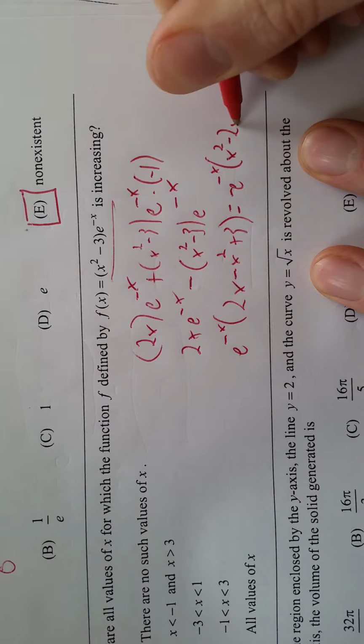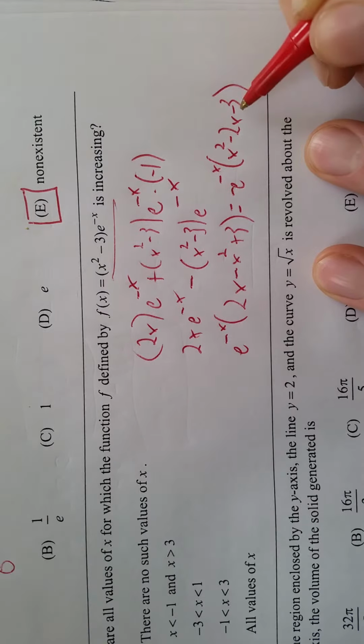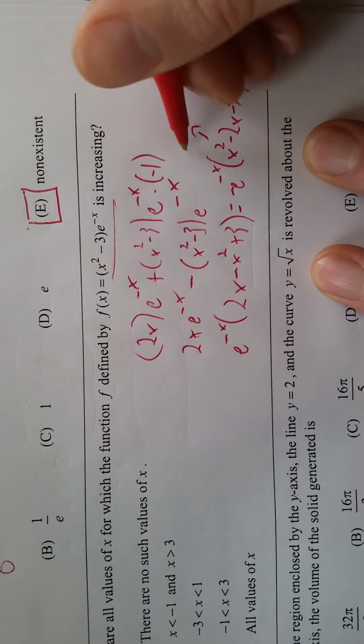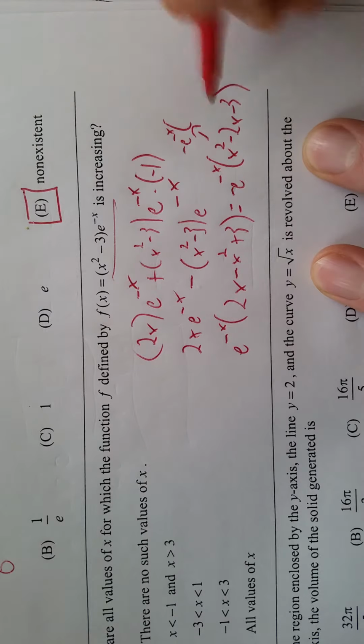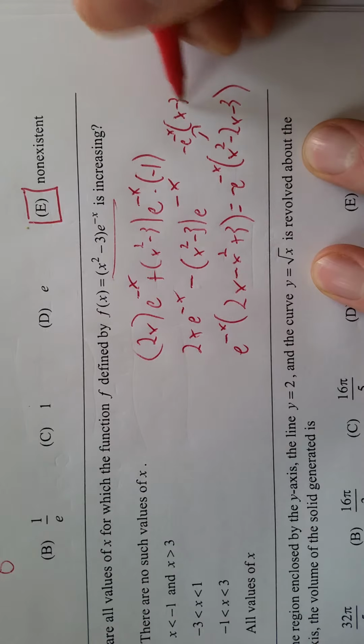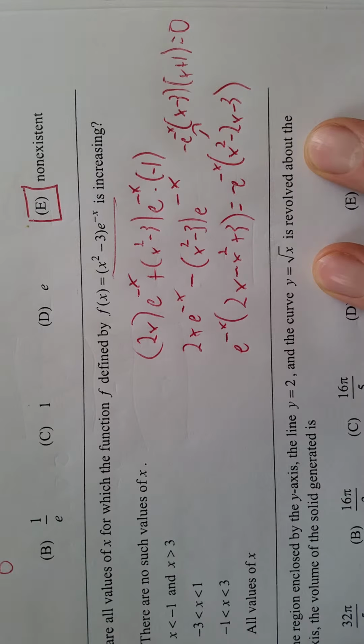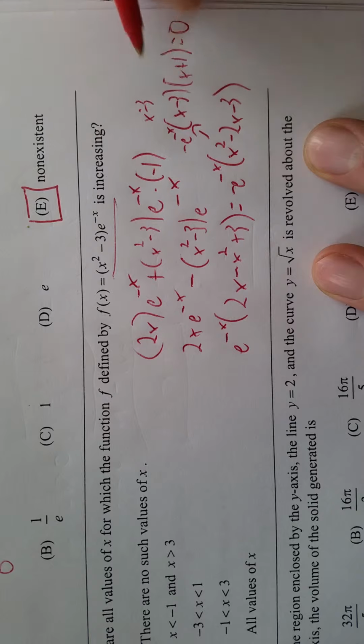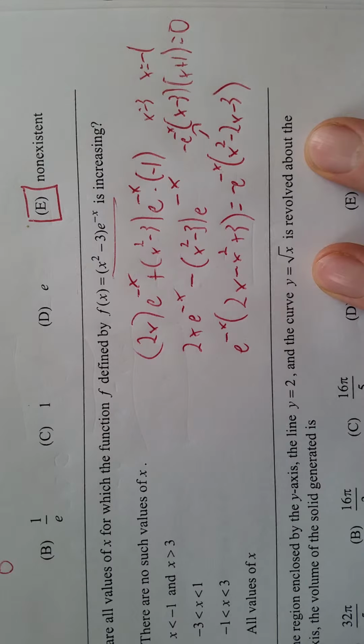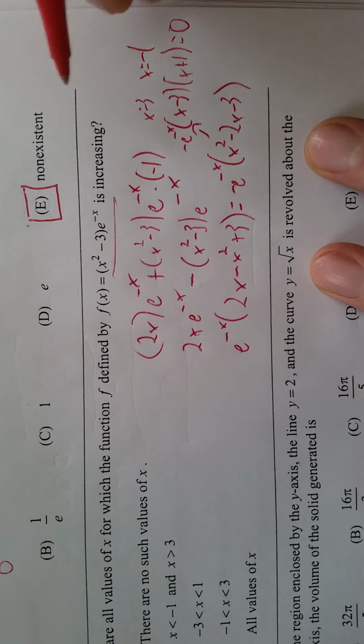X squared minus 2x minus 3, okay? Why am I doing that? Look. Negative e to the negative x. Now I can factor this trinomial. This becomes x minus 3 times x plus 1. I want to know when it's 0, right? So it's when x equals 3 or x equals negative 1. Okay, so that's when the derivative is 0.